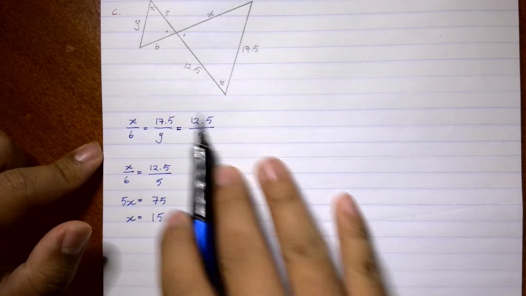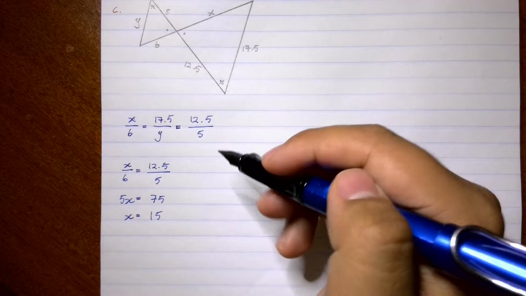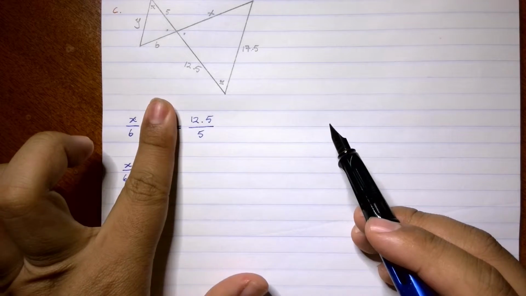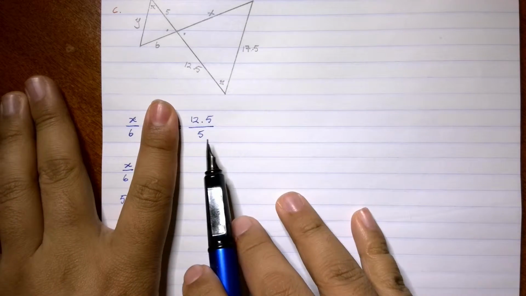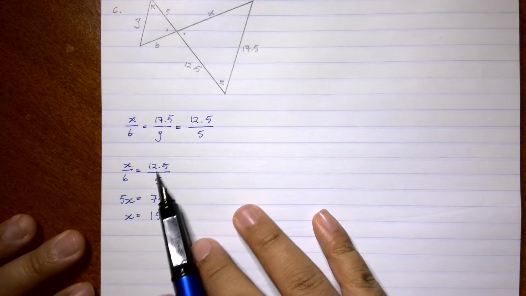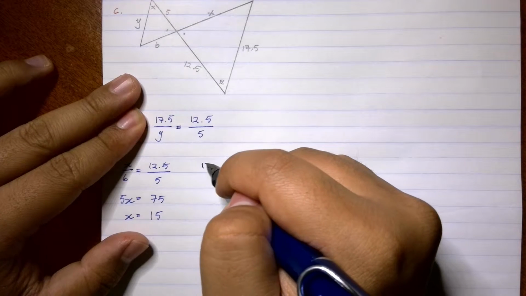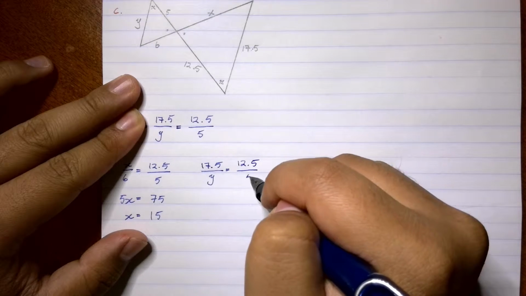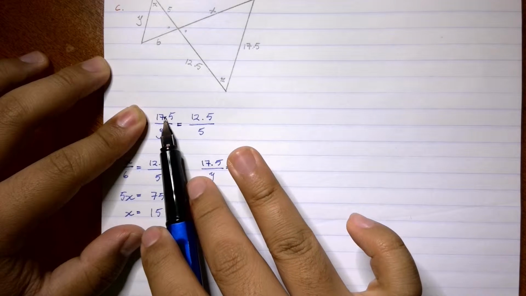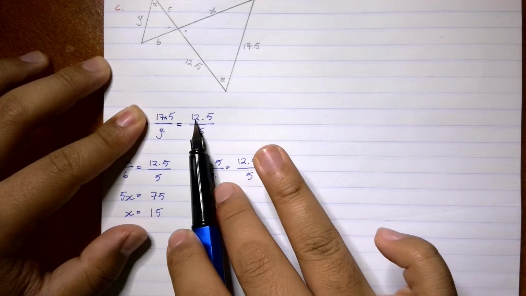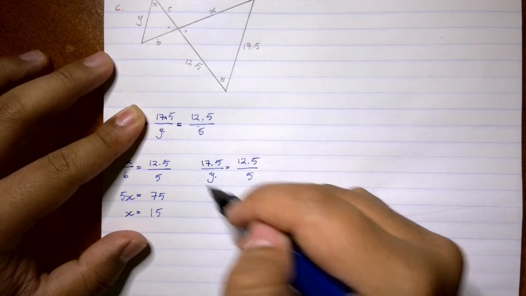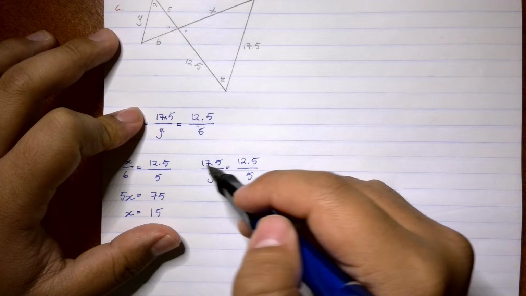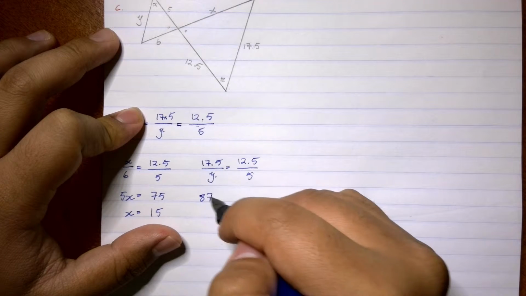Let's now use this same proportion to solve for the value of y. Let's just isolate these two. In the previous one, I isolated those two. X over 6 is equal to 12.5 over 5, which is what I did here. And in this one, I'm going to do the same method and isolate the value of y, like so. So we took 17.5 over y is equal to 12.5 over 5. Cross multiplying, so we get 5 times 17.5, that's 50, 35, 85, that should be 87.5.